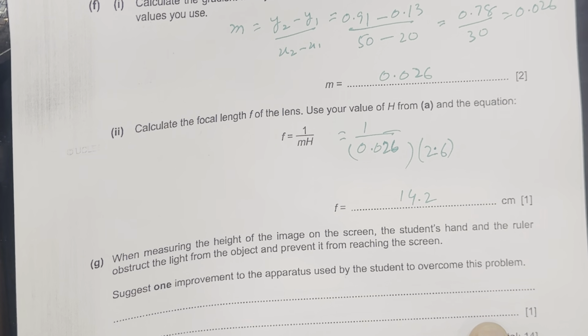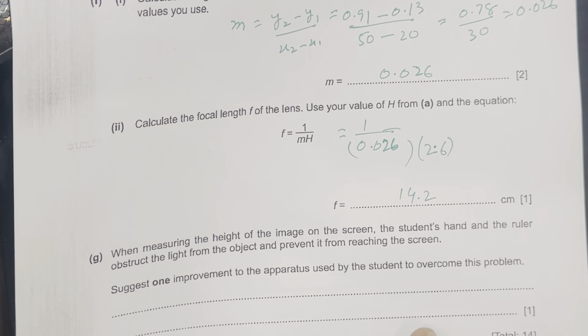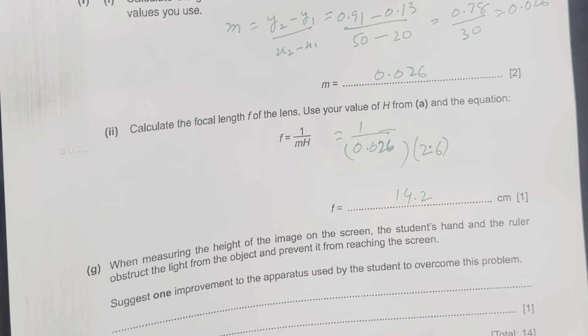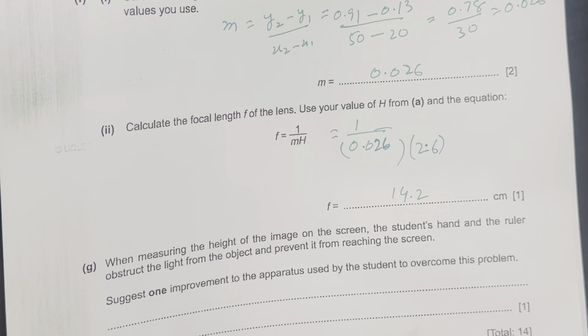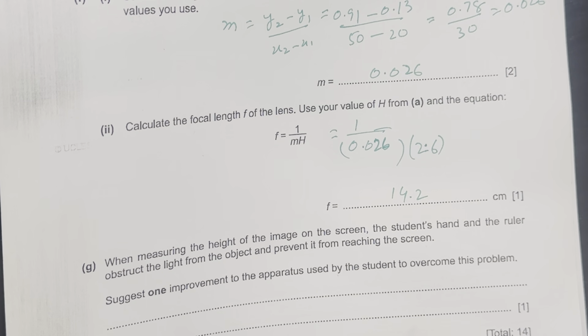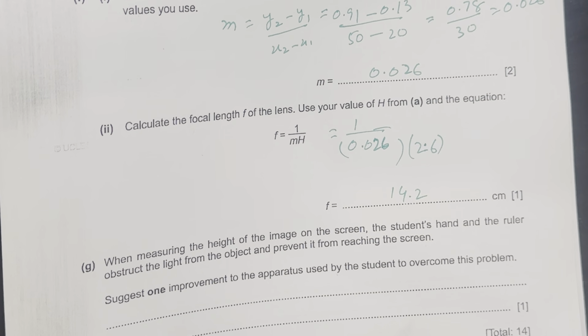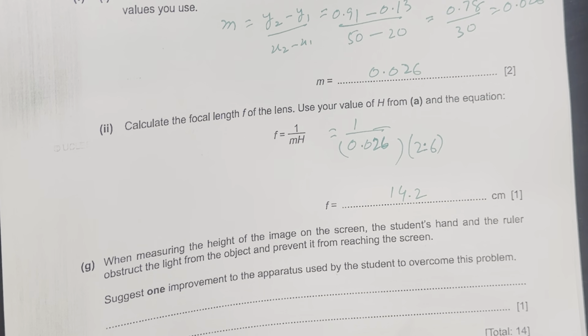When measuring the height of the image on the screen, the student's hand and the ruler obstruct the light from the object and prevent it from reaching the screen. Suggest one improvement to the apparatus used by the student to overcome this problem. This is a simple explanation. To overcome this problem, the student can use a translucent screen and measure the height of the image from the back of the screen.